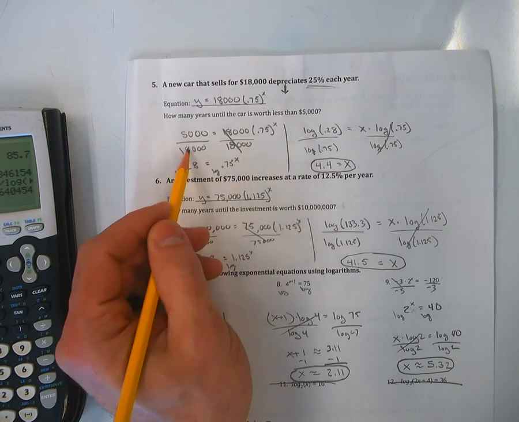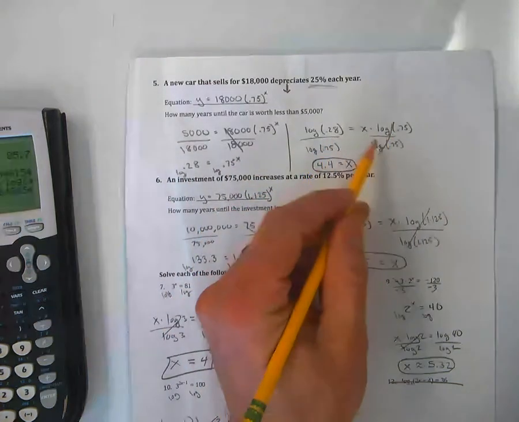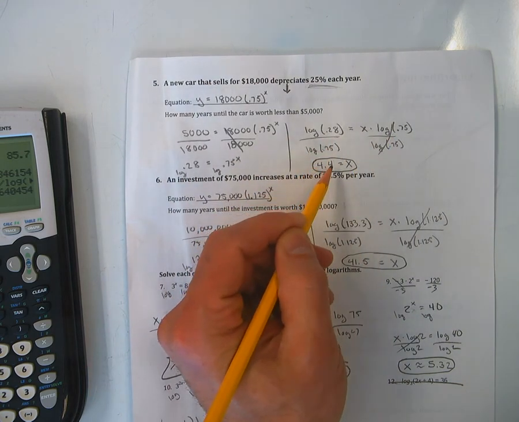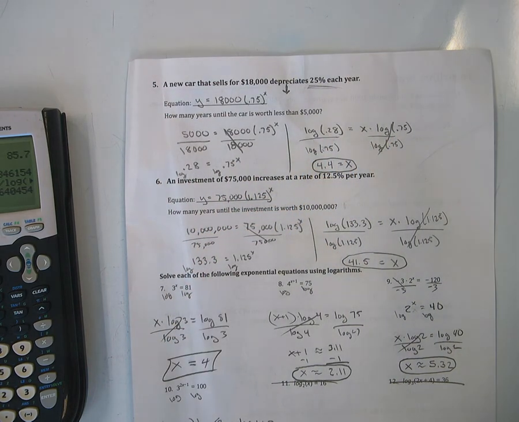If you divide by 18, log both sides, and divide by your logarithm, you get 4.4 years, which again, that's a really, really high percentage rate. So that's not really reflective of reality. I should change that. But that is how you would solve the problem as it is set up.